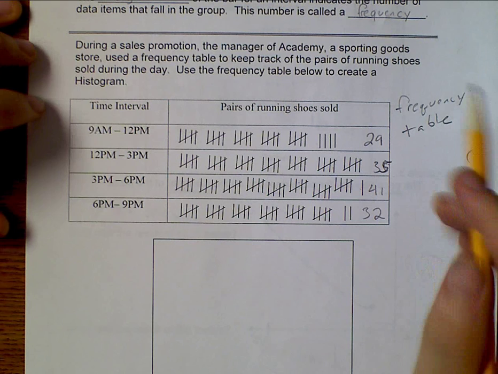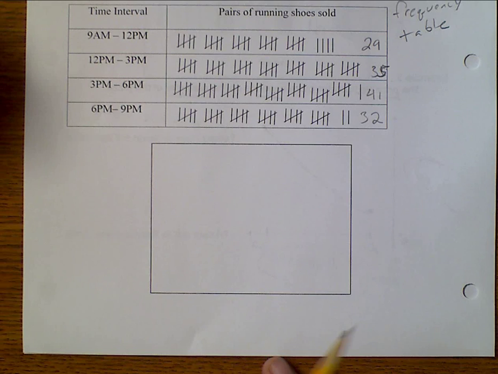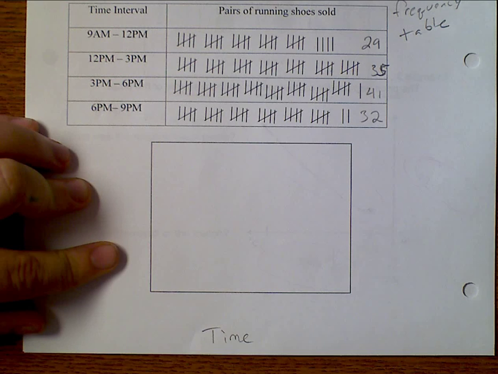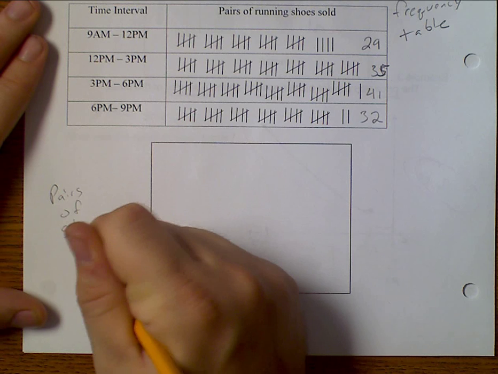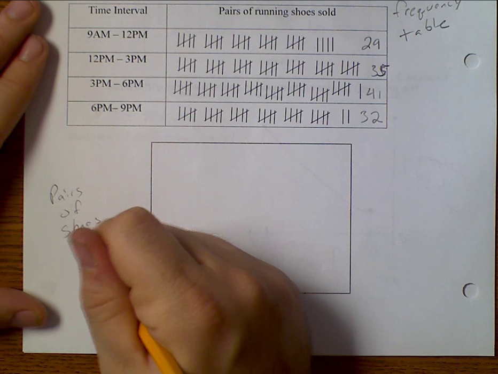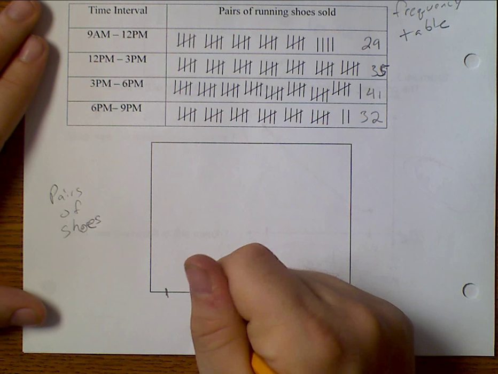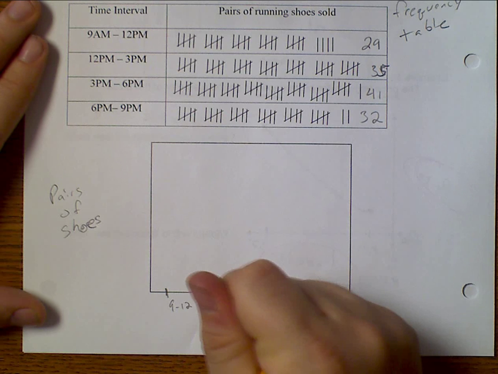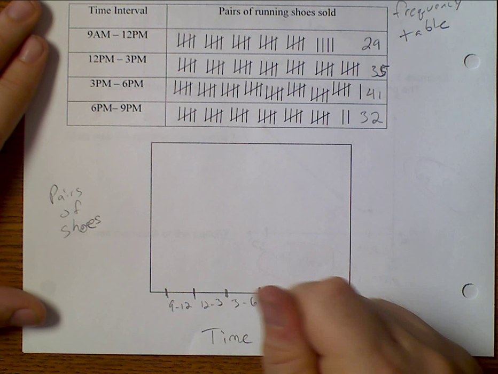And so now we've got our different intervals, and we're going to make our histogram. So on the bottom, this is going to be our time. And over here is going to be our pairs of shoes. And so I'm going to go ahead and set up my intervals. Well, I've got 9 to noon, noon to 3, 3 to 6, and 6 to 9.